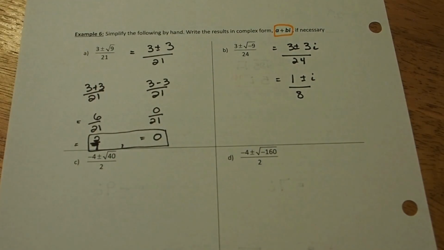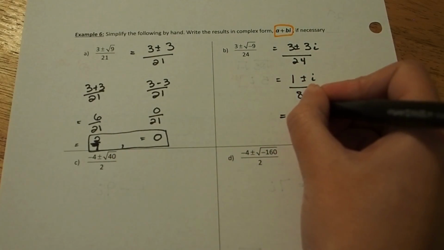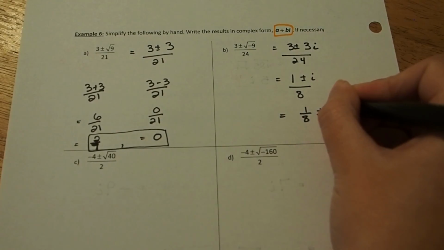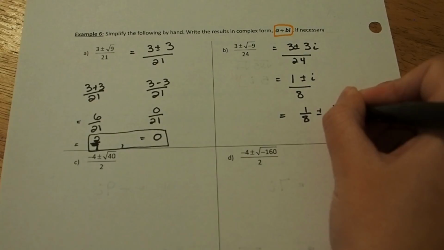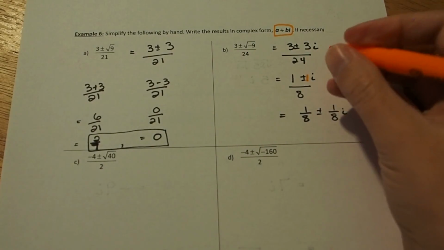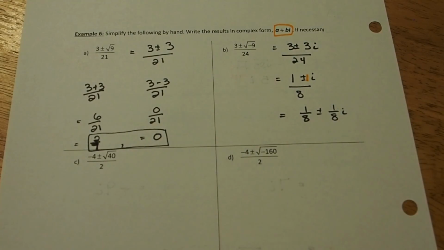And that is simplified. However, it's not in true complex form. Complex form wants your real part separate. So it's going to be 1/8 plus or minus 1/8 i. And the 1 in the 1/8 i comes from the fact that there is one i here. Don't forget, you need to slide your i off the side of that fraction to be in complex form.